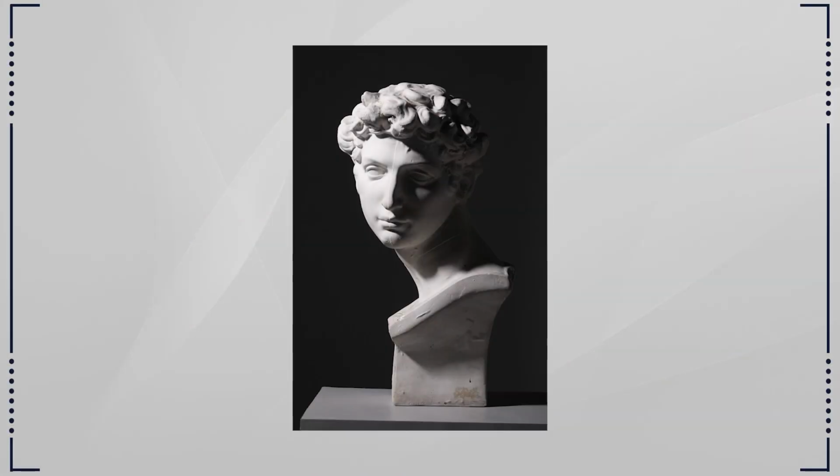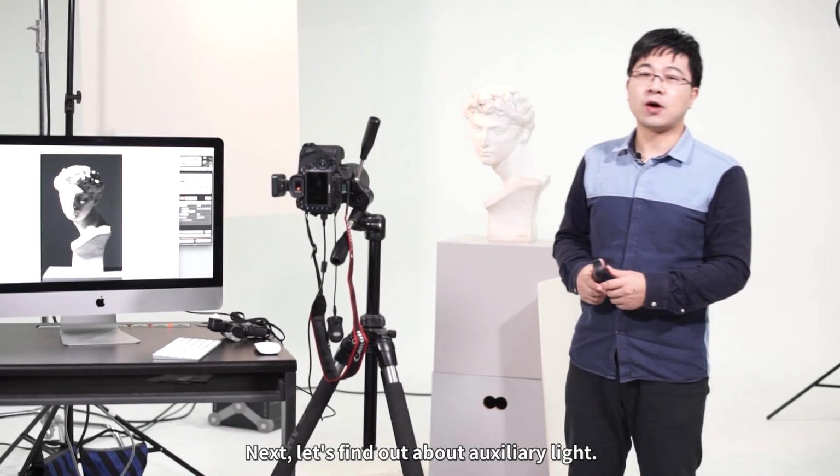Obviously, in the picture, there are distinct light and shade, and the object's texture and form stand out well. This is what primary light does. Next, let's find out about auxiliary light.